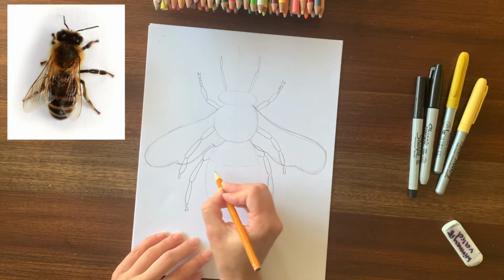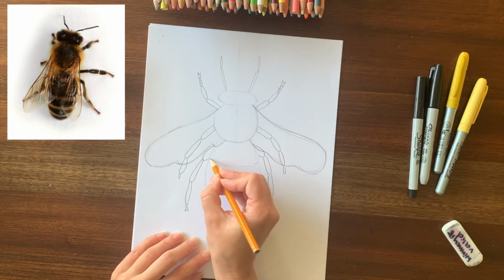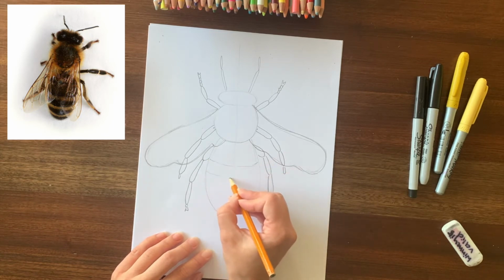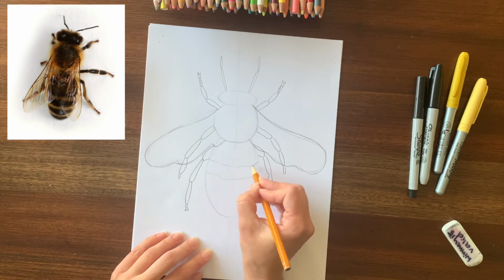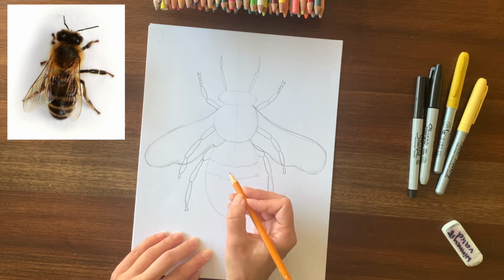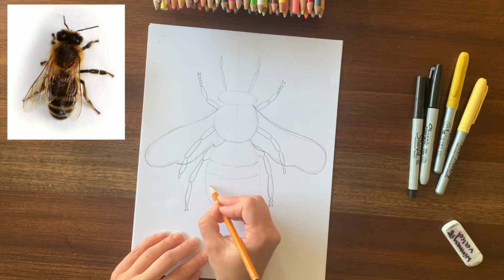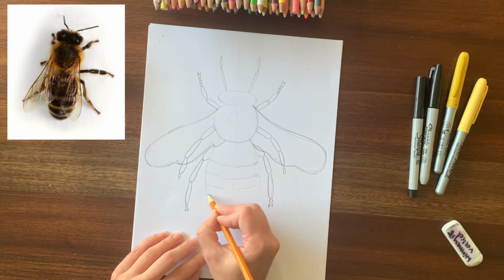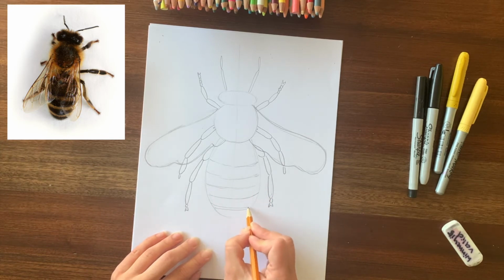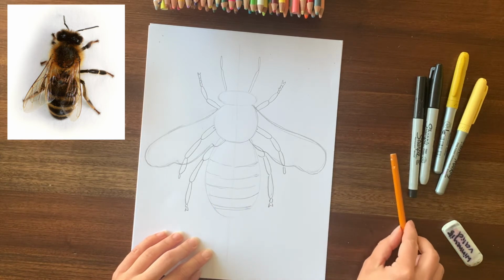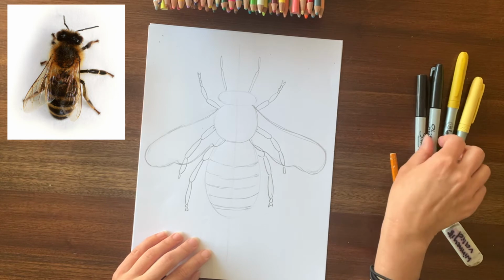I'm gonna now draw the stripes on the bee's abdomen. So these are gonna be the black stripes that I'm drawing. And what I'm doing is I'm making sure that I curve my lines so that I am showing that the bee has a round abdomen, right? The bee's body, that bottom part is actually rounded, so it wouldn't make sense to put straight lines across it. I'm gonna curve them up.